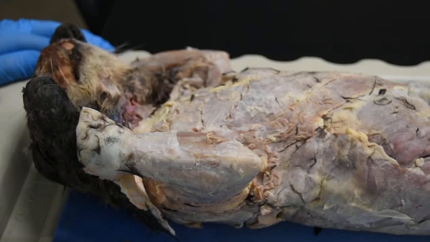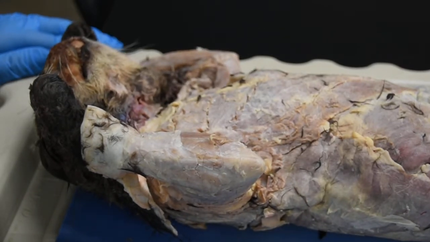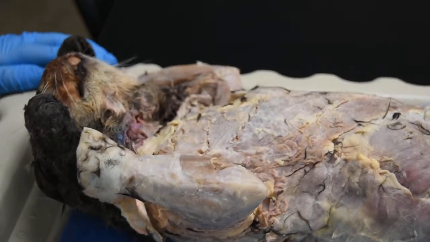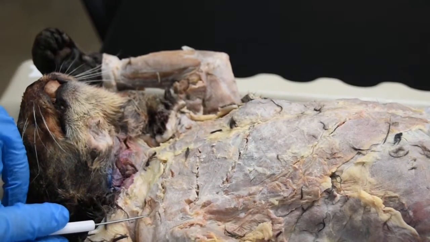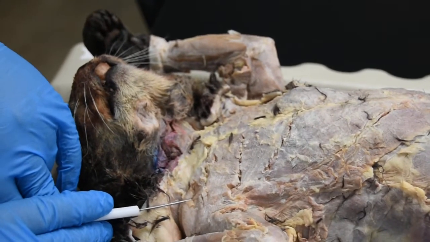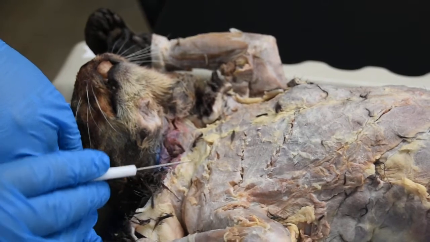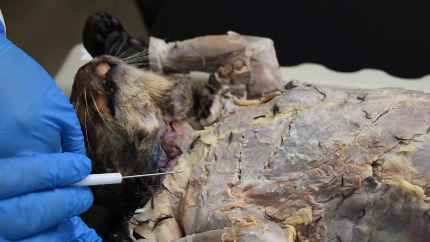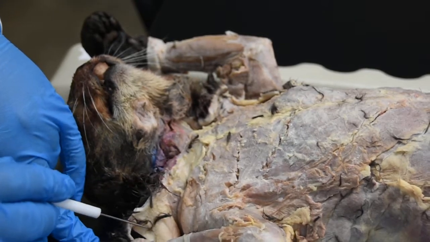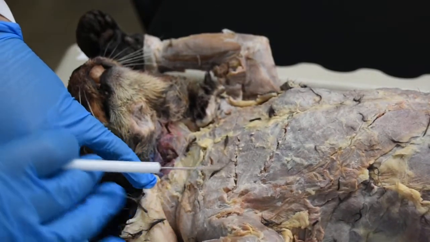Hi everybody, so today we're going to take a look at some of the cat muscles. Most of the muscles we're going to look at are superficial muscles, so let's go ahead and start with the chest muscles. So we have a muscle right over the shoulder. In humans we just call that deltoid, but in cats we're going to call this clavodeltoid. There are three deltoid muscles in cat, but we're only going to look at the clavodeltoid.